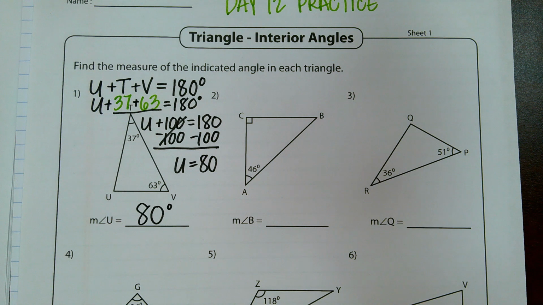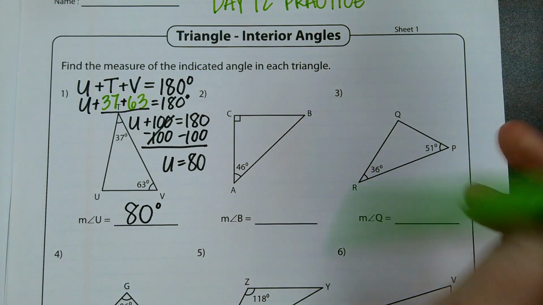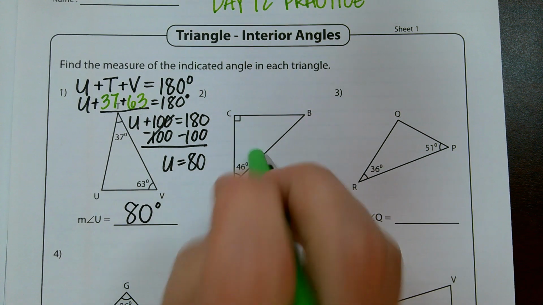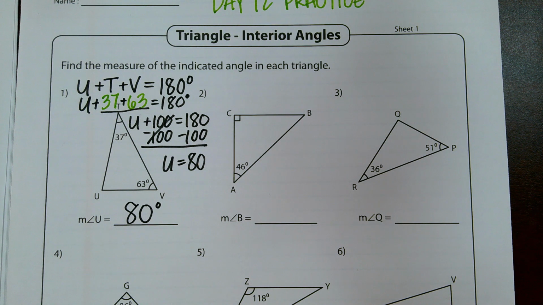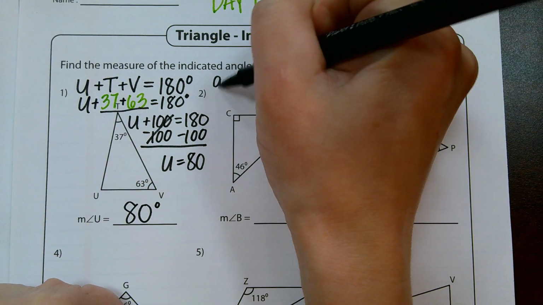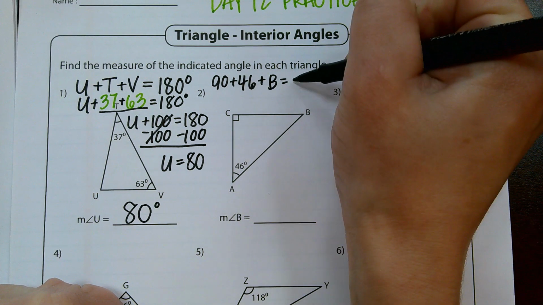Perfect. All right. So we got number 1. That one is absolutely correct. Now let's check number 2. So Savannah or Ritson, one of you, I want one of you to step up and tell me how you might solve number 2. You do 90 plus 46 plus B equals 180. Yes, that is perfect. 90 plus 46 plus B equals 180.